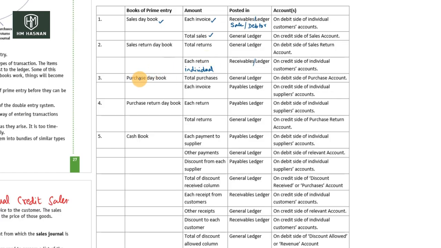The same is the case for the purchase day book. Each invoice will be recorded in the payable ledger, which is also called the purchase ledger, and the total will go to the general ledger. And again the case of purchase return: each transaction goes to the payable ledger or purchase ledger, and the total in the general ledger.